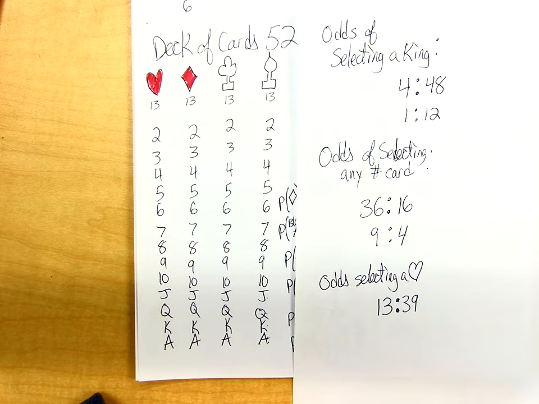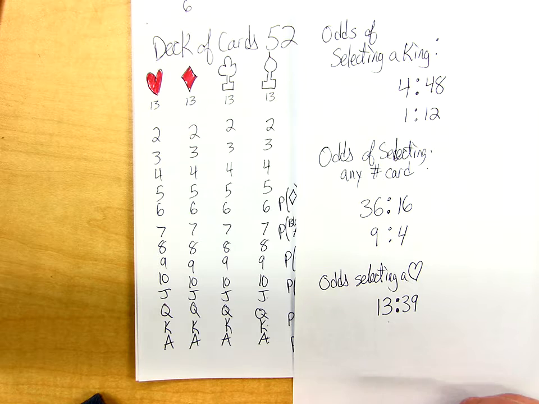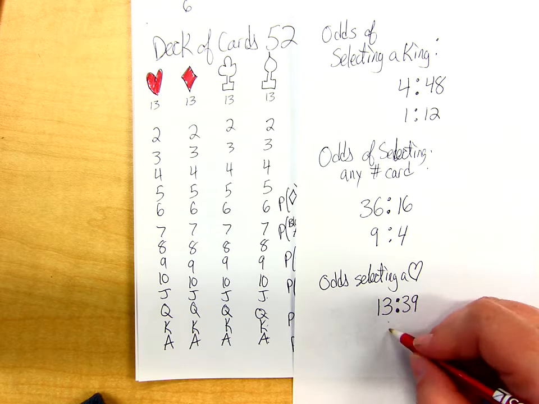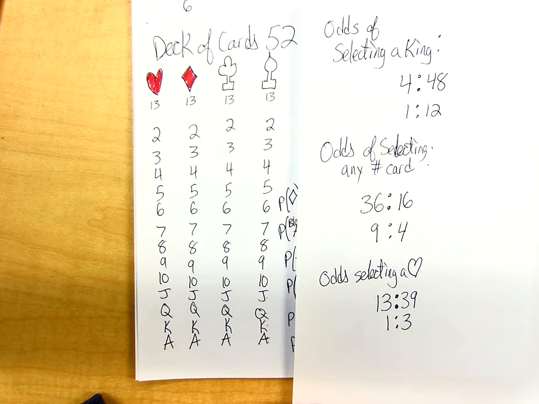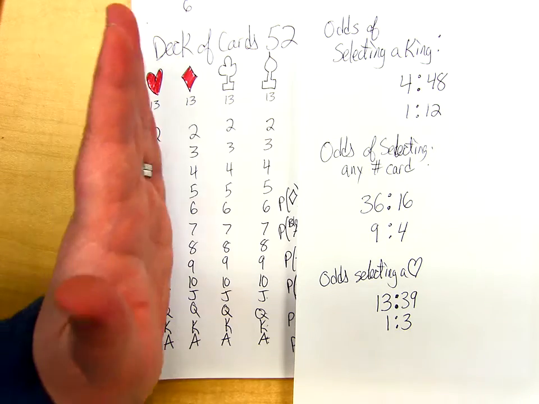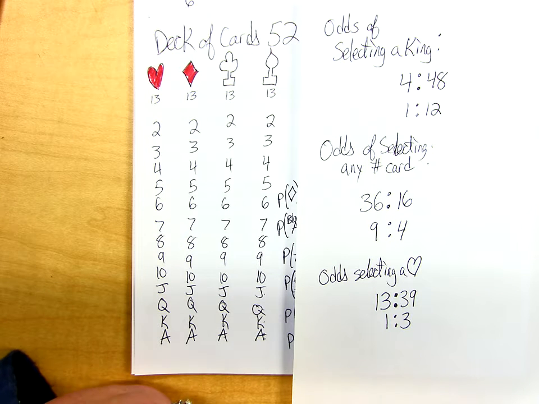So if we reduce that, that would be? One to 3. Just remember that each suit is 1/4 the whole deck, right? So there's one way for you to win and 3 to lose. Yeah, so 1, 2, 3.